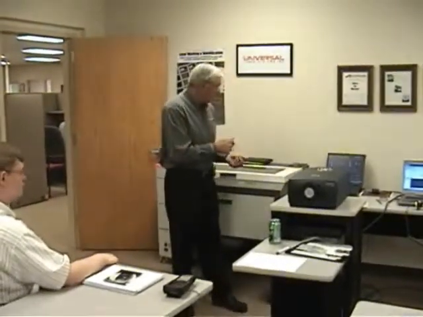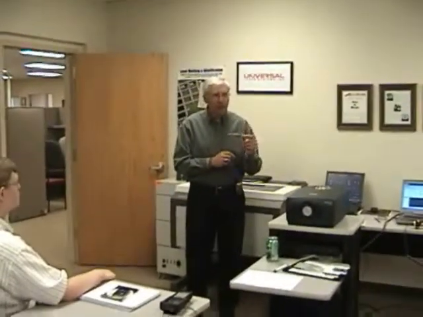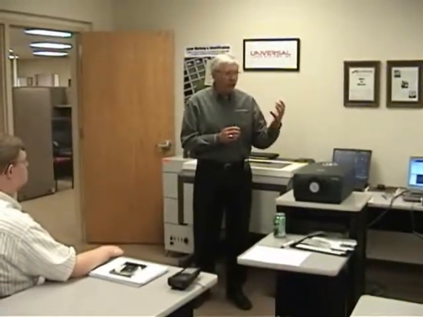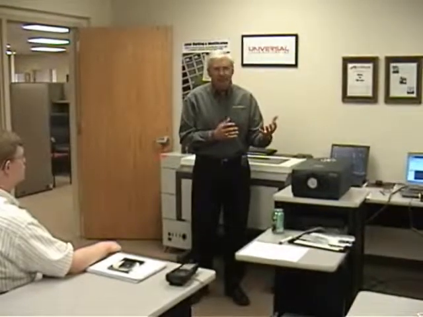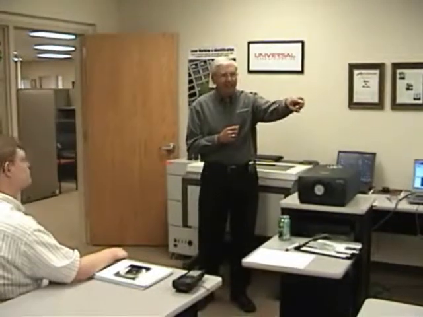One of the things Universal brings to the game is a patented optical system. We call it the high power density focusing optics, HPDFO, and it reduces the CO2 beam to about 1,000th of an inch. That means when you're looking for a small cell, like a 5,000th cell in your 2D code, Domino can't do it, Videojet can't do it, but we're putting down 5 by 5, 25 dots to make a 5,000th cell. So we have the control and the ability to do that.